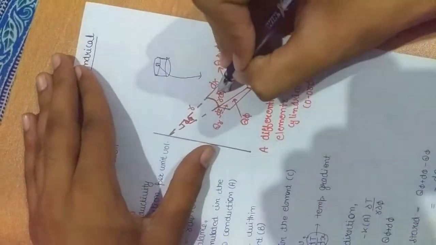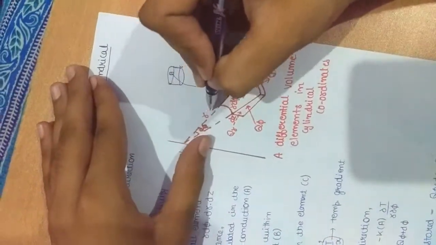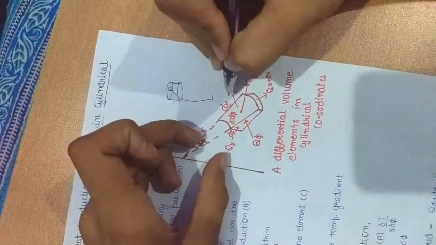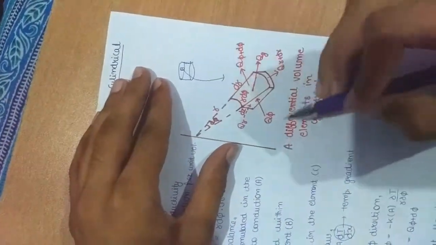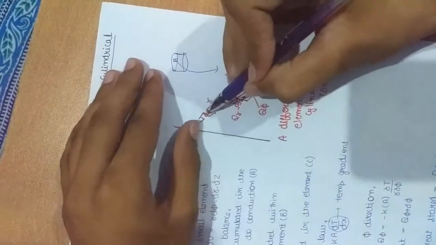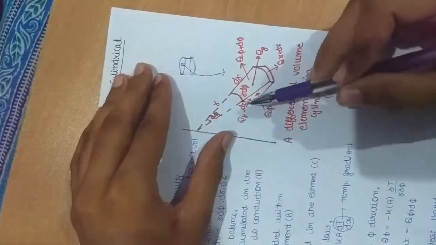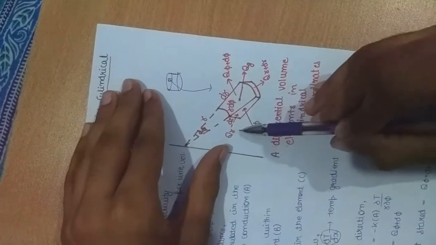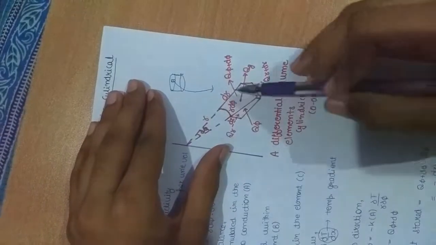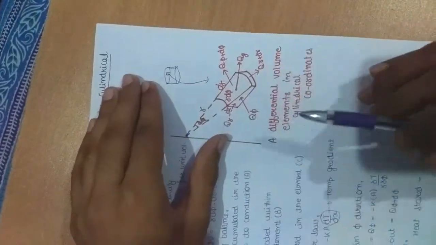Now we make the naming: we take it as r dr. This is a small element, so dr. Now this also has three directions: one is the z direction, the r direction, and the phi direction, and we name the angle d phi. So the heat conduction will go in from all three directions: the r direction, the phi direction, and the z direction.